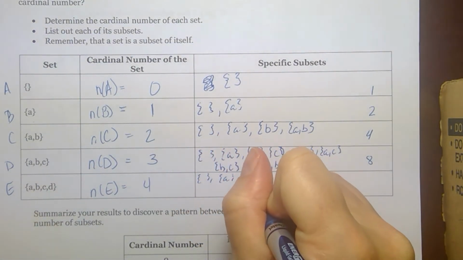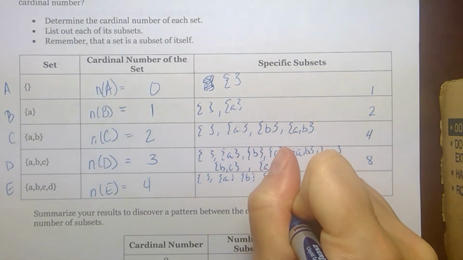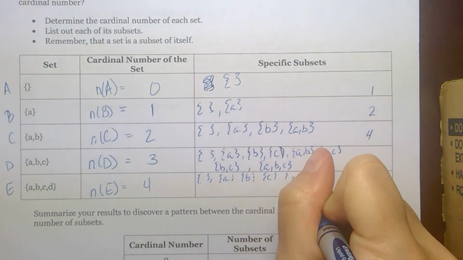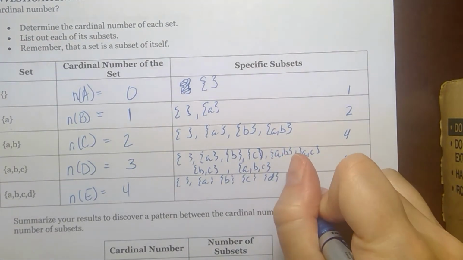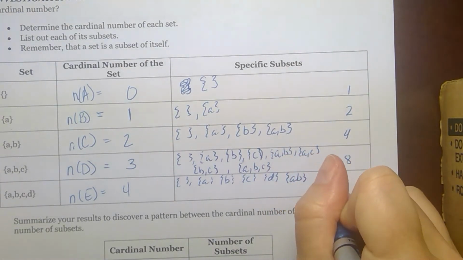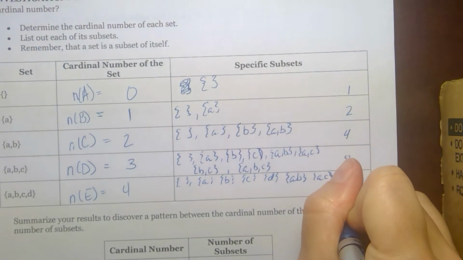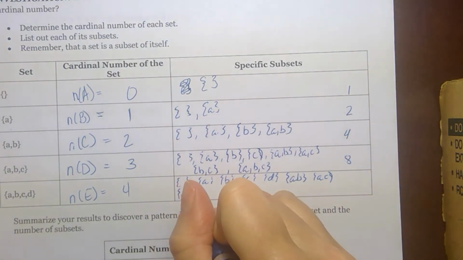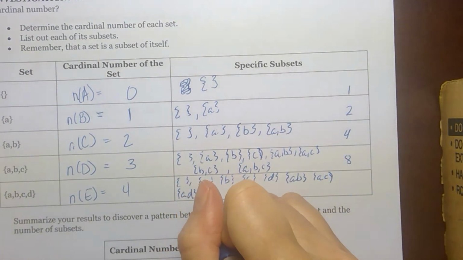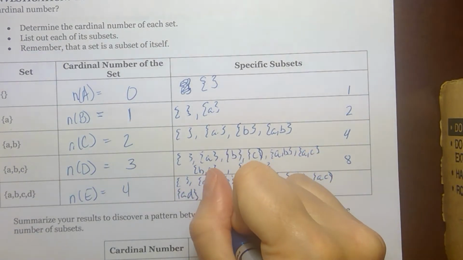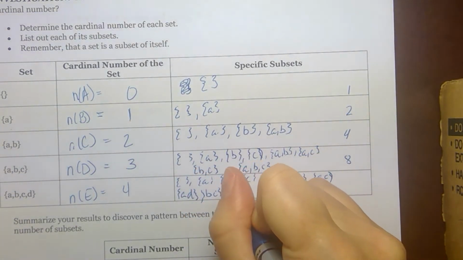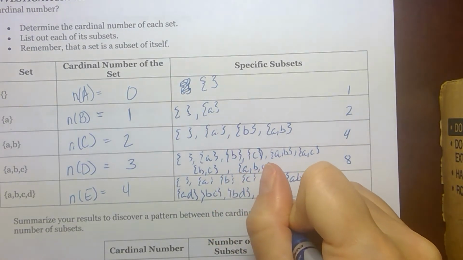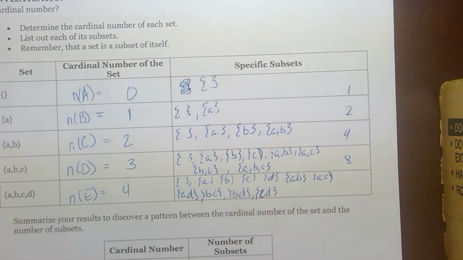So just A, just B, just C, just D. And then I can take them 2 at a time. So I could do A, B, A, C, A, D, and then go back and pick up B, C, and B, D, and then C, D.